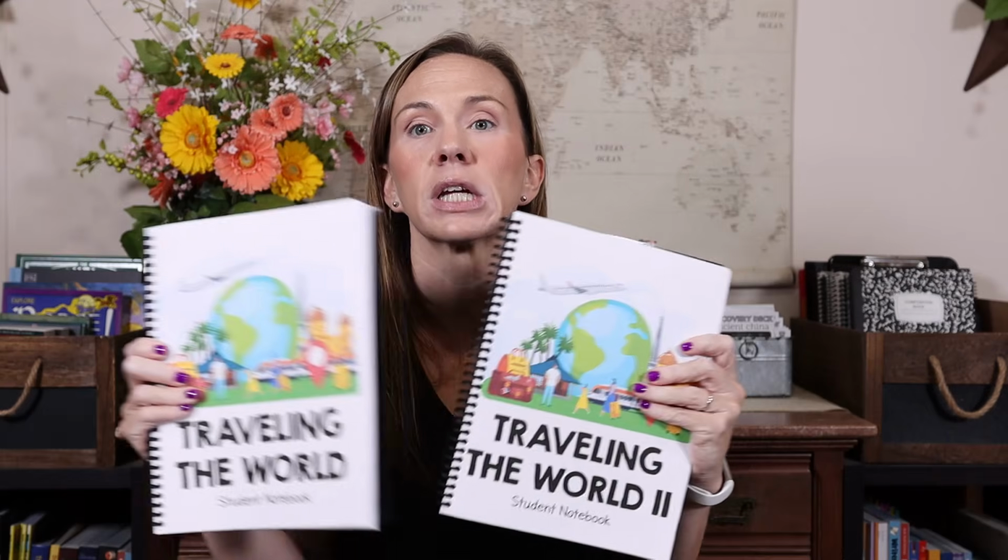The same thing is going to apply to geography. So we are going to be combining Traveling the World 1 and Traveling the World 2. And we're combining them in the sense that when we do Europe, we're going to do all of the countries from 1 and 2. When we do North America, we'll do the countries from 1 and 2. So we're basically going to be going, in order, continent by continent, and we'll be combining them and doing all of them at the same time.